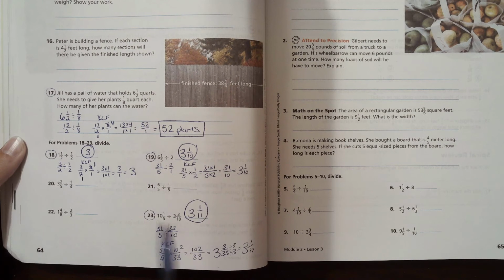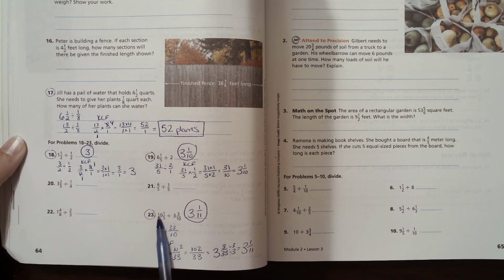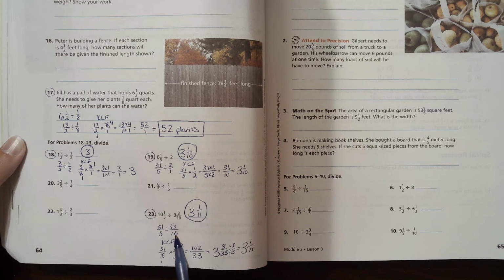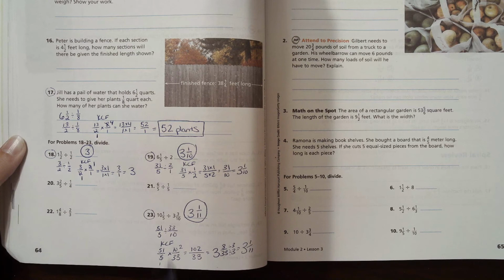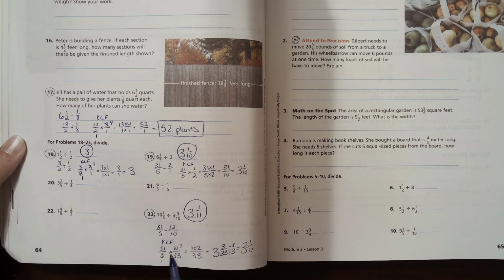Number 23, 10 1/5 divided by 3 3/10. So here we have two mixed numbers, so we have to convert the two mixed numbers to improper fractions. 5 times 10 is 50, plus 1 is 51, keep the same denominator, divided by 10 times 3 is 30, plus 3 is 33, keep the same denominator. Keep, change, flip. Keep the first fraction, 51/5, change your division sign to multiplication, and flip your second fraction, so it's now 10 over 33.